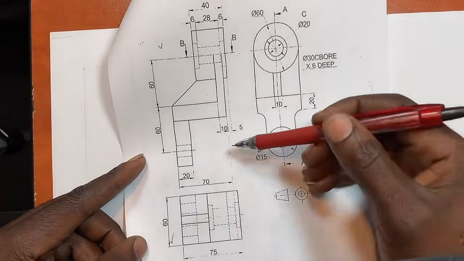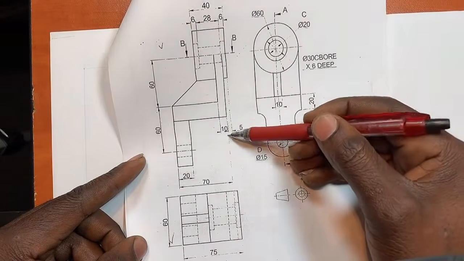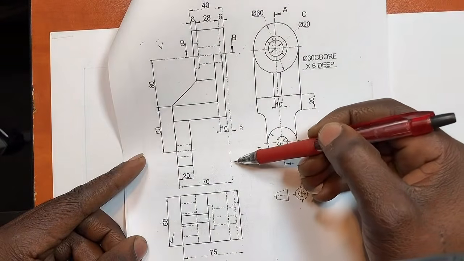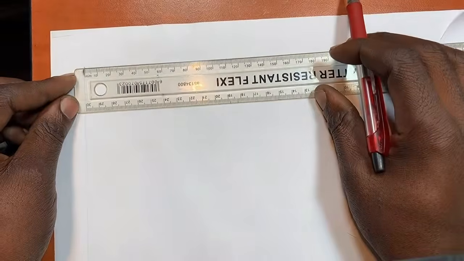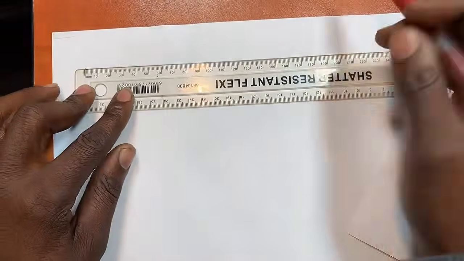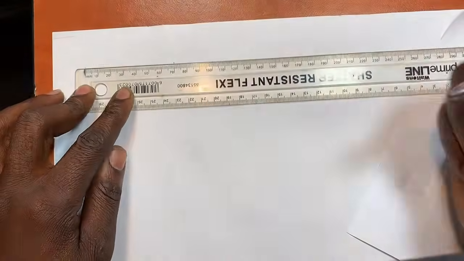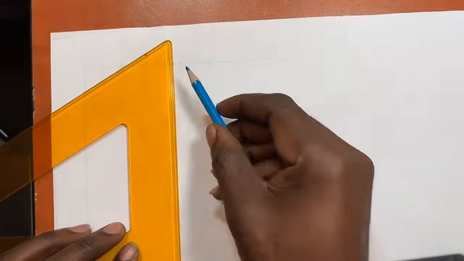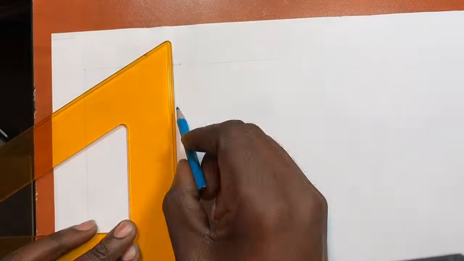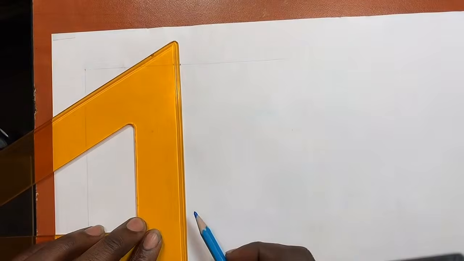Understand? Because this 75 is actually ending right here. So from here till here is 5 millimeter. With that, from this point, I can simply record the 70. There is my 70, then the 5 millimeter. After getting that, I can now project this point of mine vertically down. There you go. And then this one. There you go.